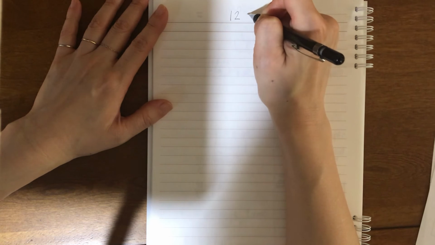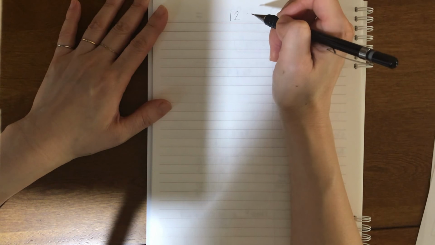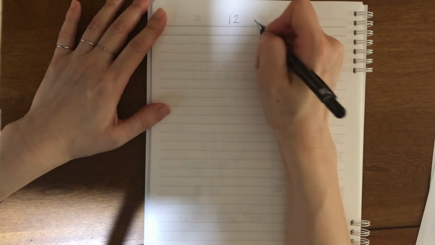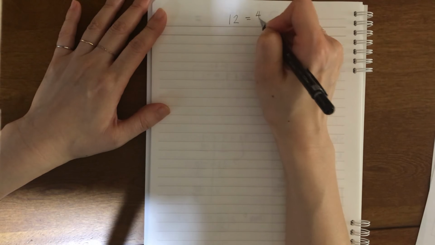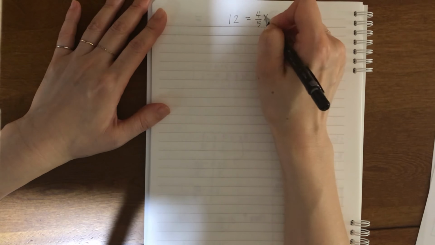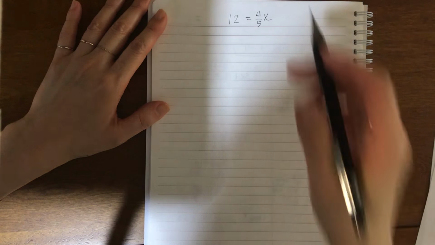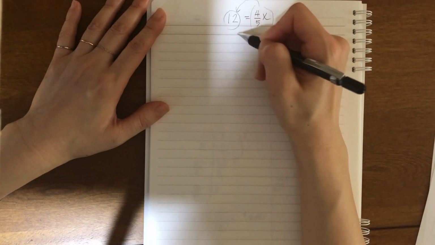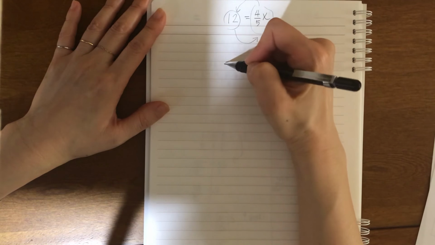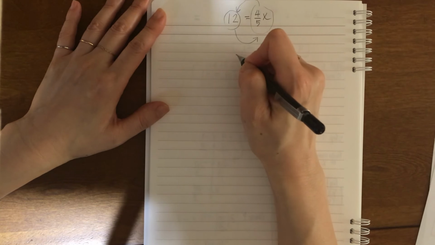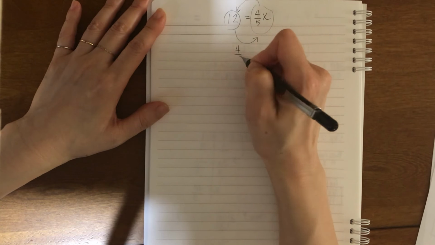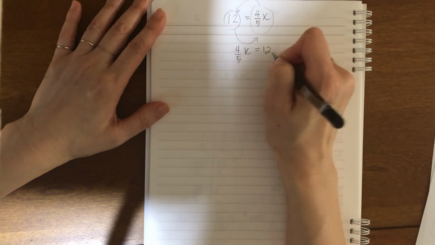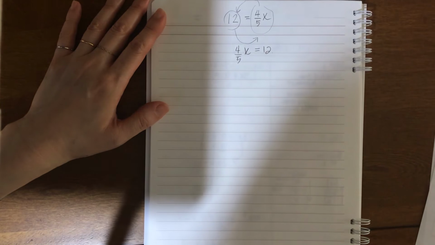We have a linear equation that reads 12 equals 4 over 5 times x. Now, again, we could switch this entire quantity so that we're having the x on the left side because we're really used to solving it that way. We don't have to, but I find that it's easier for students to deal with that way. So we're just going to do that.